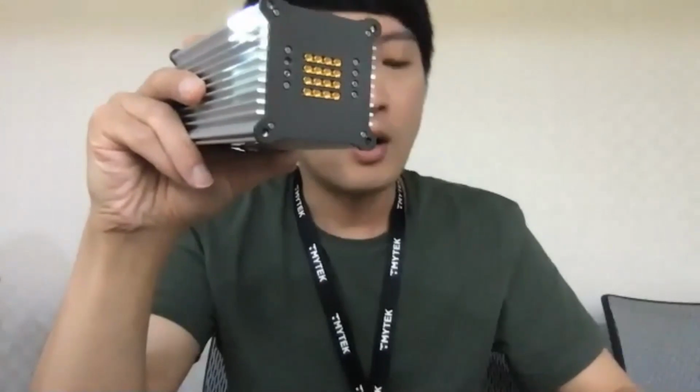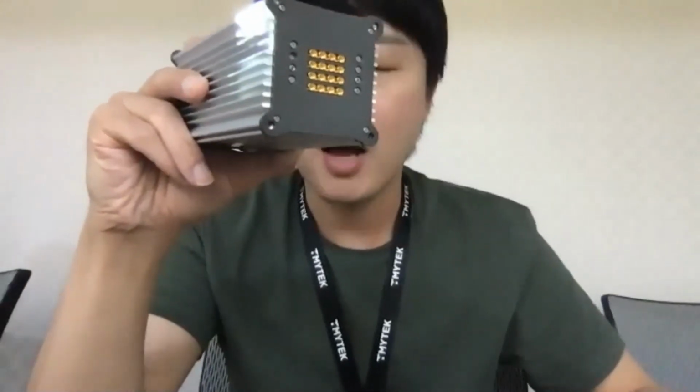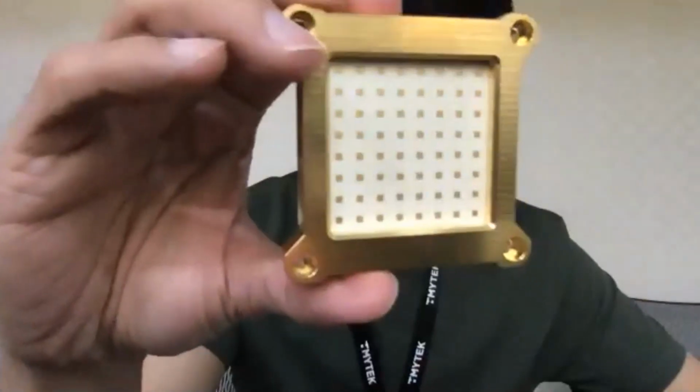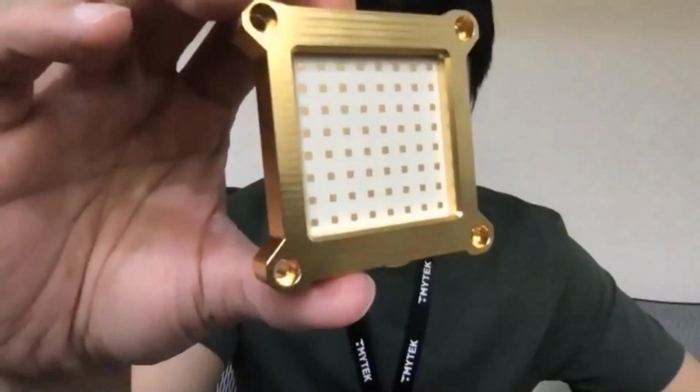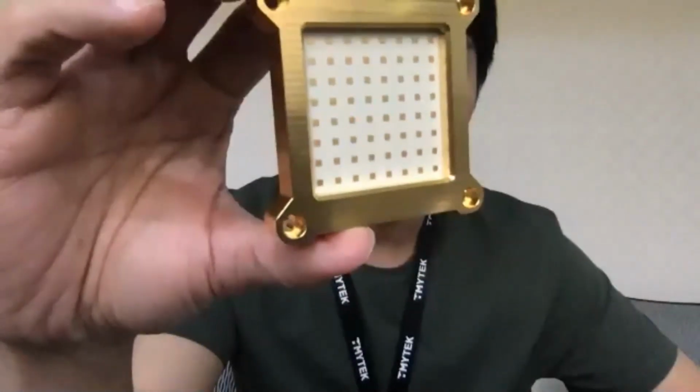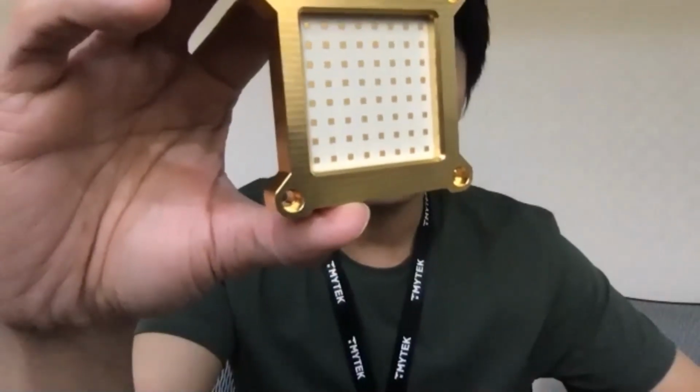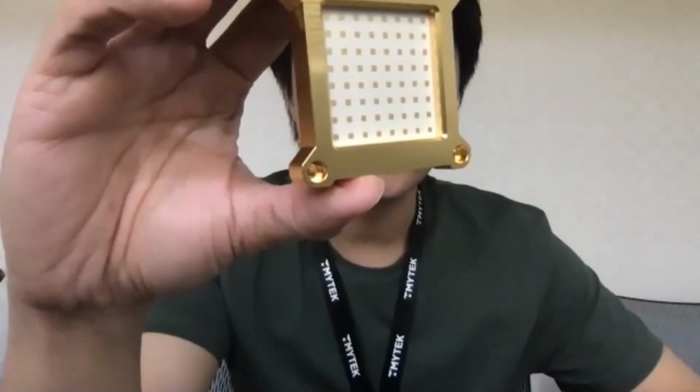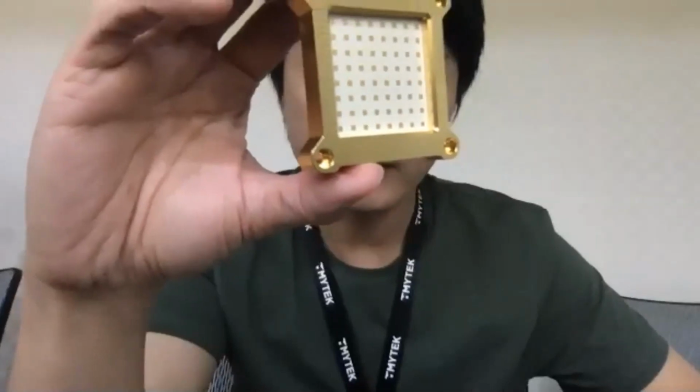But we also found that in some applications people don't care about the steering range that much. They care about the beam width. With a larger array, we have a narrower beam. The beam width is smaller. I see, so that fits different application scenarios.